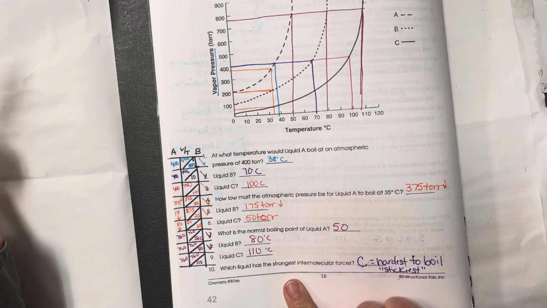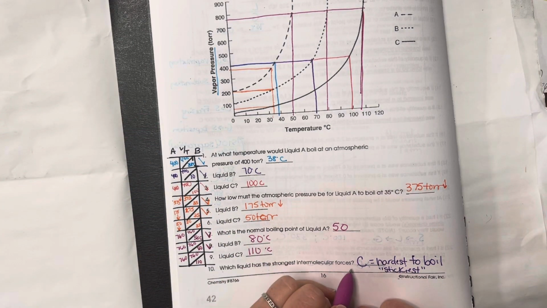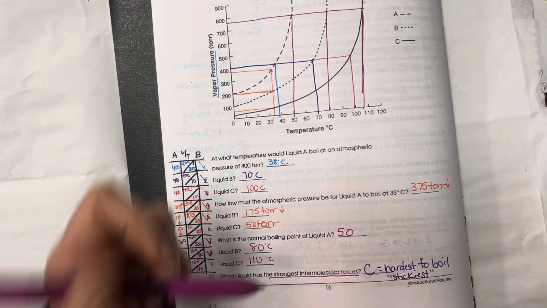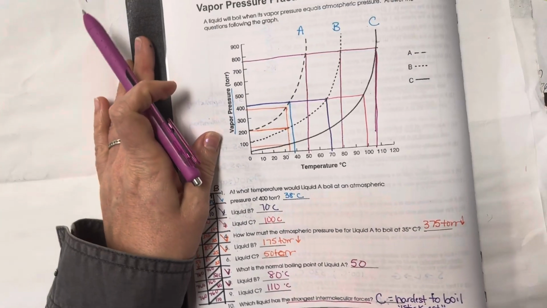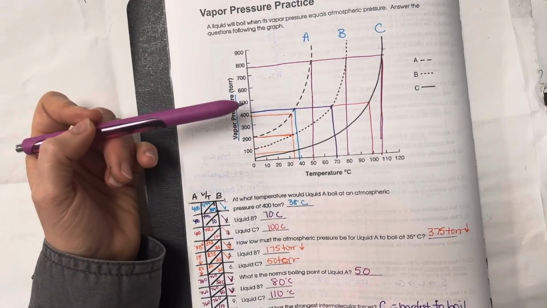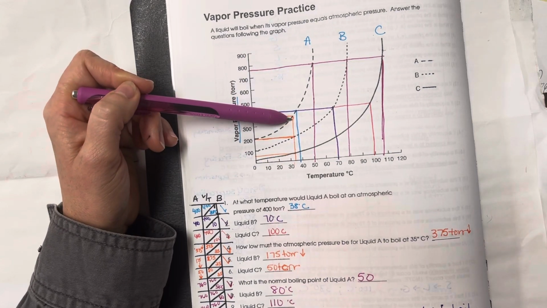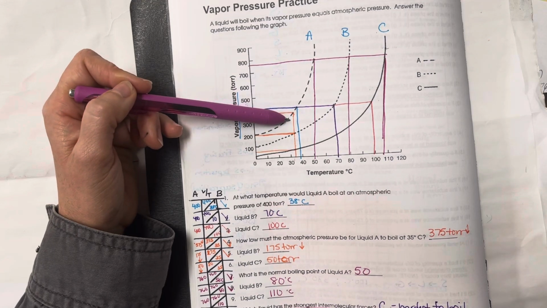Okay, my last question says, which liquid has the strongest intermolecular forces? Intermolecular forces basically mean stickiness to each other. So how are those particles sticking to each other? Well, something that boils easily, those particles are able to escape easily. So A is able to boil at pretty low temperatures, so I would guess that it has very low intermolecular forces because those particles aren't sticking to each other.